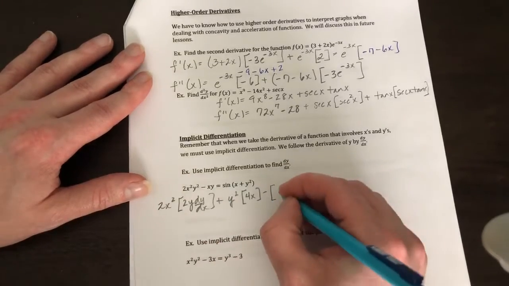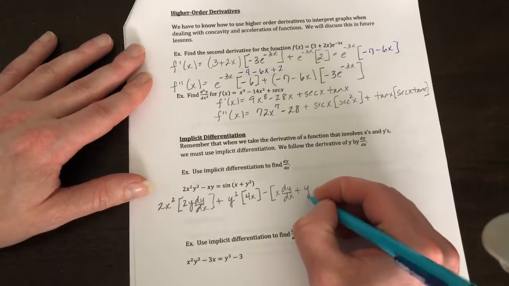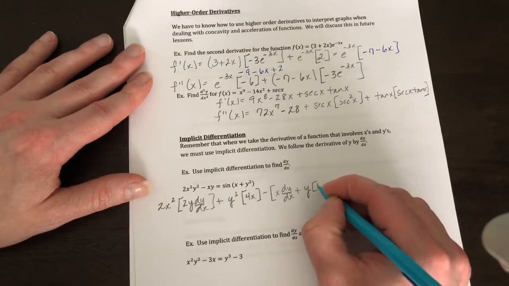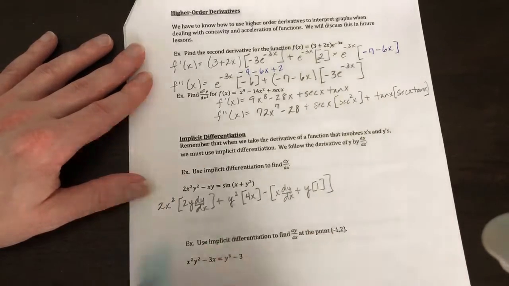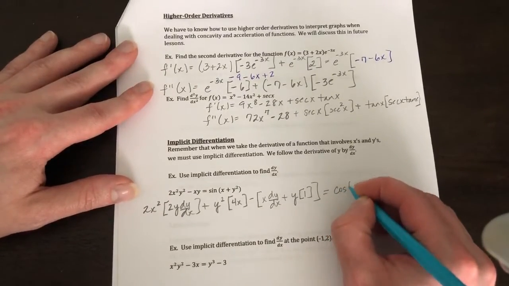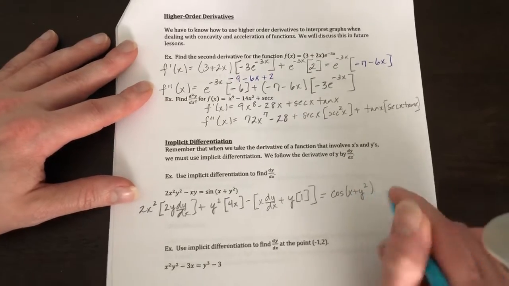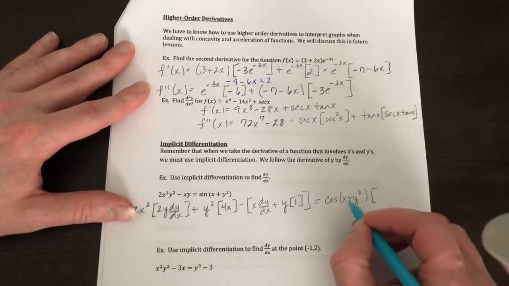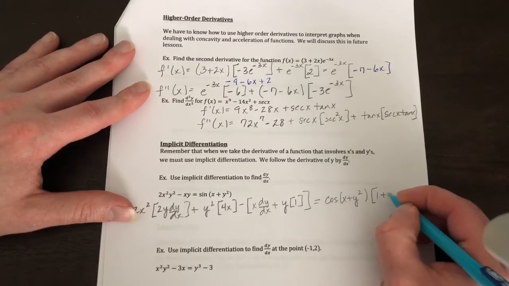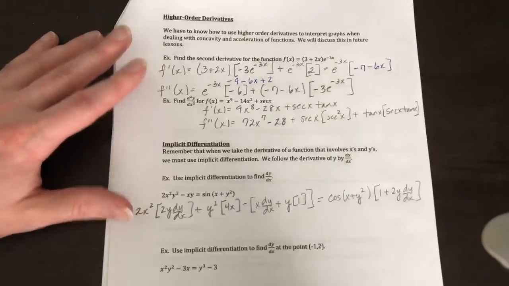Okay, we got another product rule, write the first, derivative of the second, plus write the second, derivative the first. And then the derivative of sine is cosine. We're going to keep the angle. And then we're going to take the derivative of the angle. So the derivative of x is 1. The derivative of this is 2y dy dx.